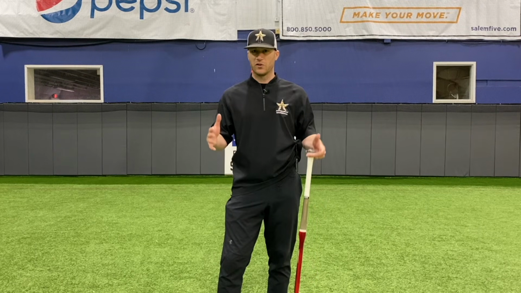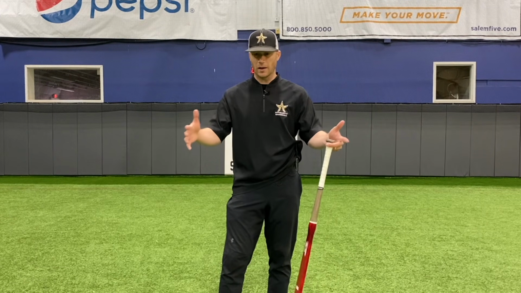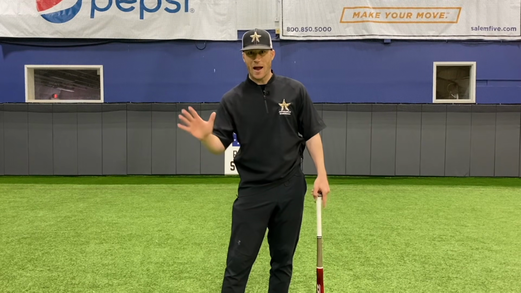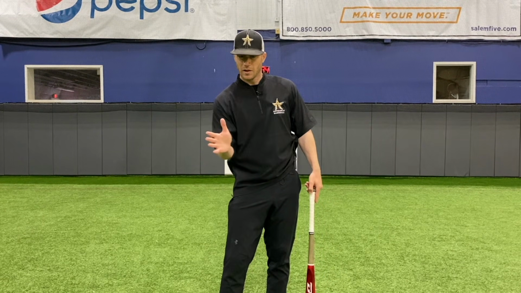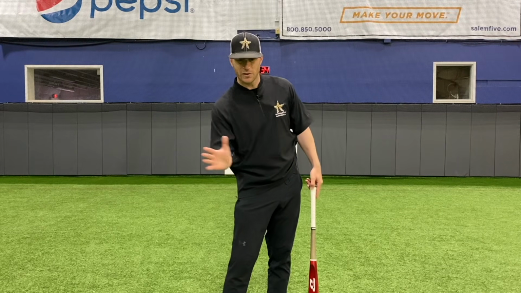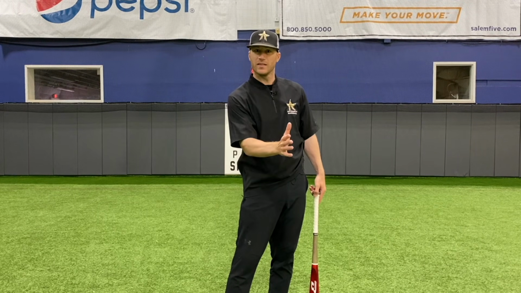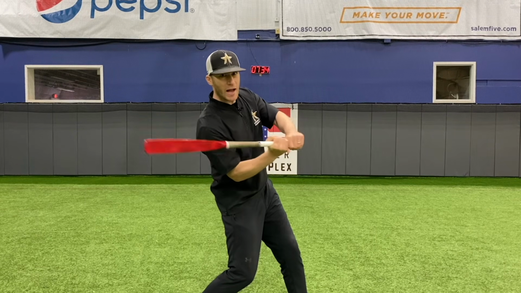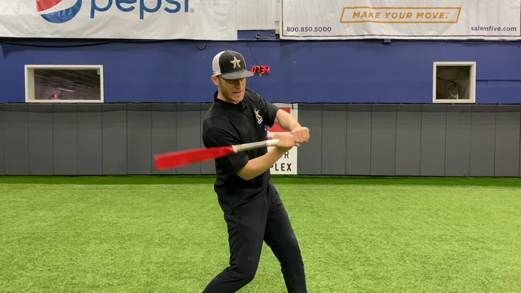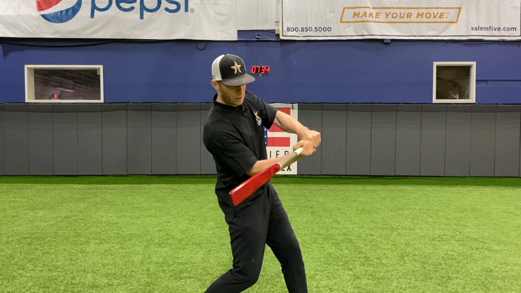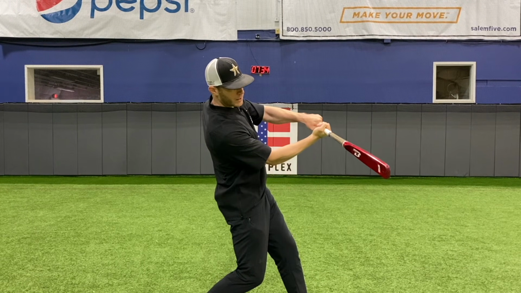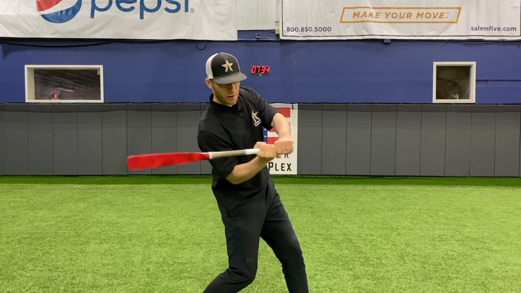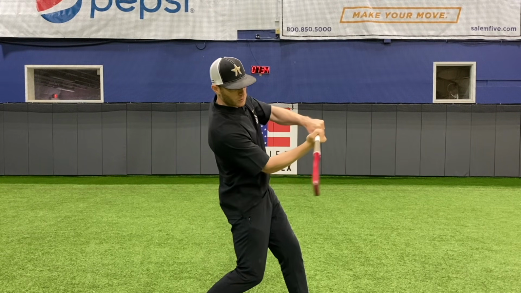So the first one is just distance in the zone. We call it a hitting window. And so the earlier I can get my barrel into the hitting zone, the longer I'm going to have a chance to make contact, the more consistent I will be. So if I get in the hitting zone here, I can make contact. If I'm late, I can make contact here, or here, or here. So it gives me a wider margin for error if I get into the hitting zone earlier.